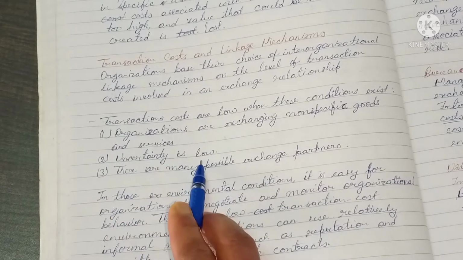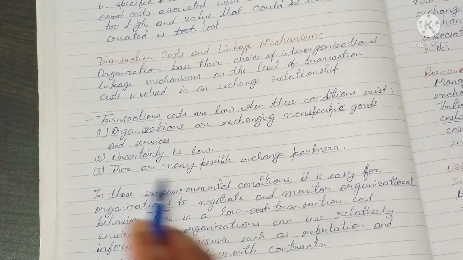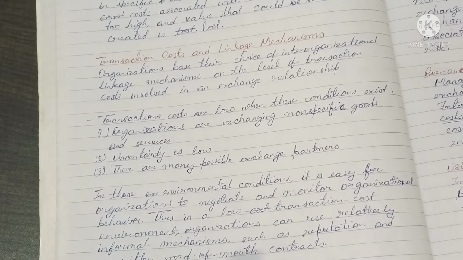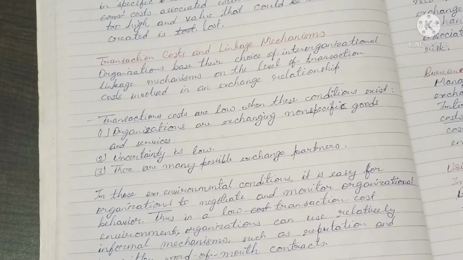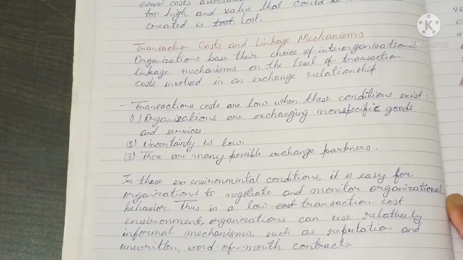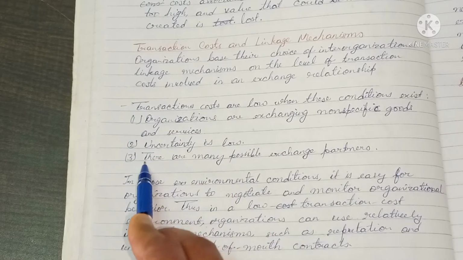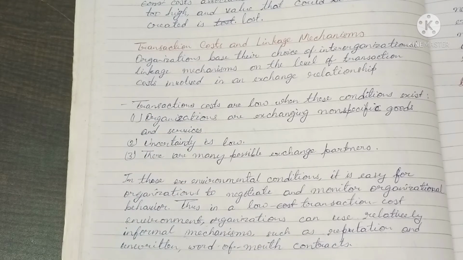Uncertainty is low, and there are many possible exchange partners. So what will happen if there are many exchange partners? When there are many exchange partners and any partner denies the exchange, the company may go to another organization for that particular resource. So these are the three conditions in which transaction cost will be low.